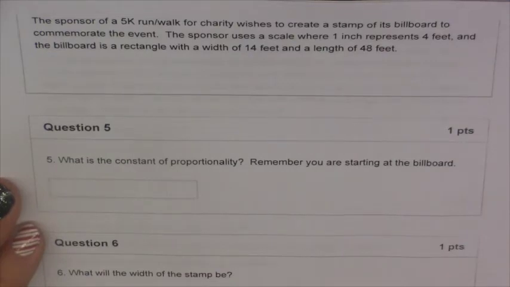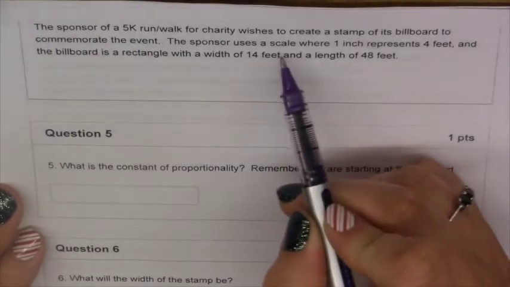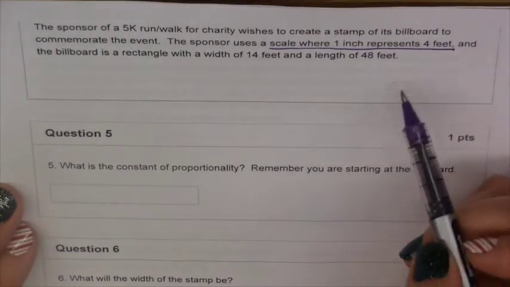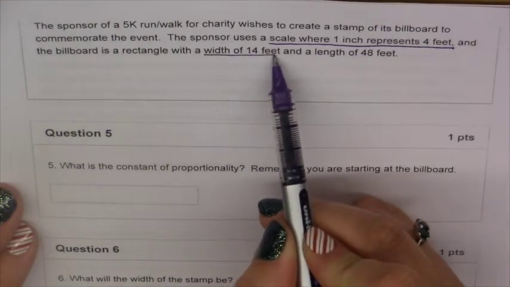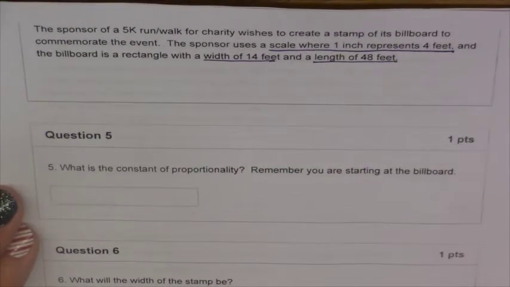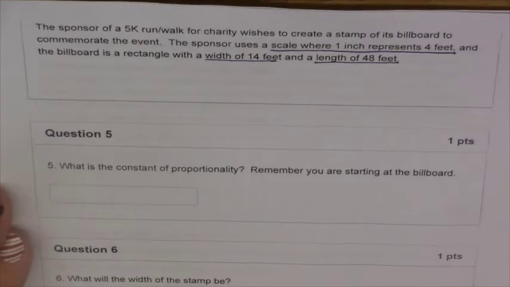The sponsor uses a scale where 1 inch represents 4 feet, and the billboard is a rectangle with a width of 14 feet and a length of 48 feet. So I'm going to underline up here where it says our scale is 1 inch represents 4 feet, and the billboard has a width of 14 feet and a length of 48 feet. I've underlined those because those are the important parts and information in the question.